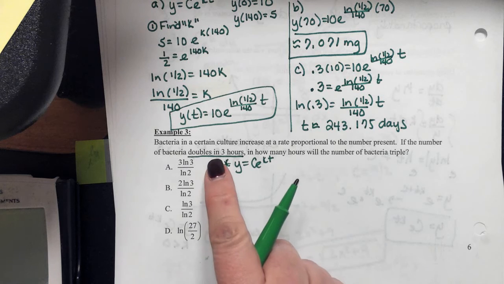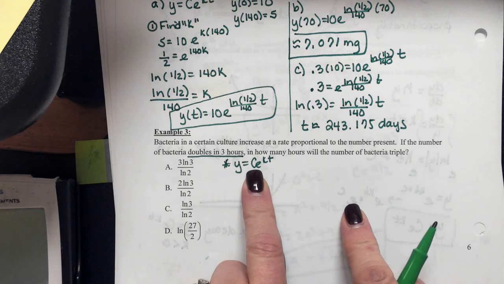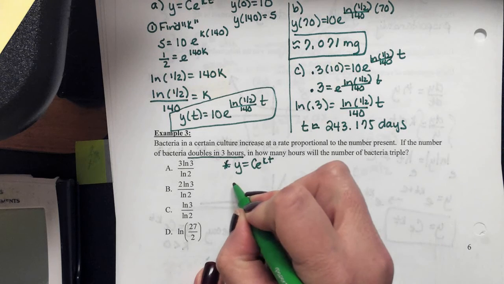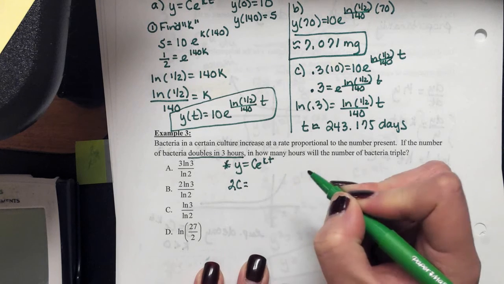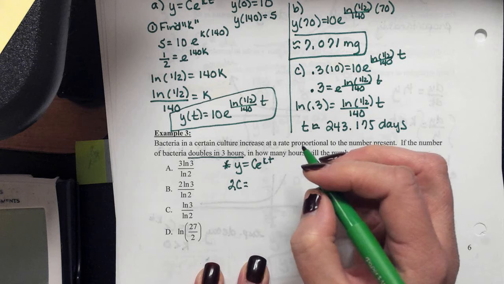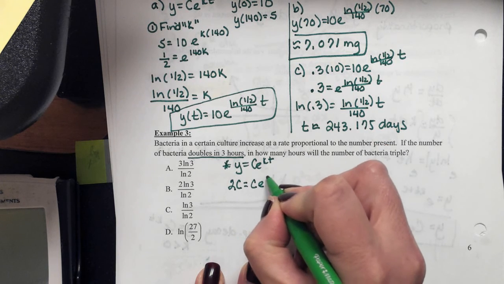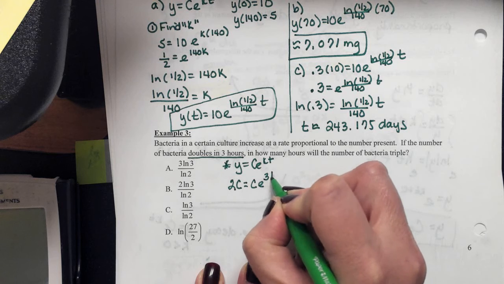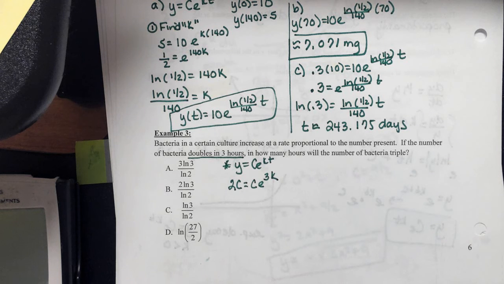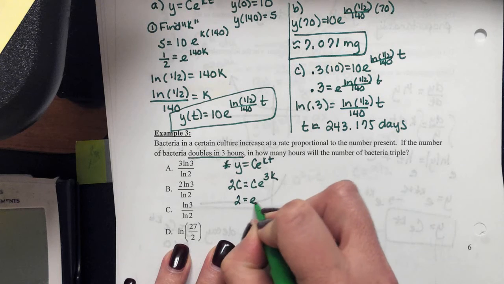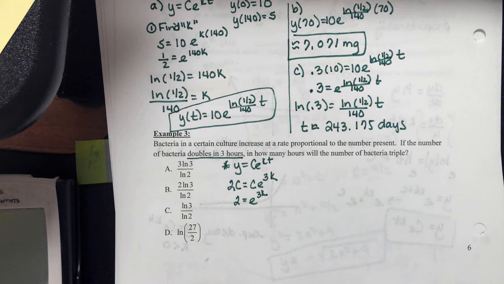So when they say that it's going to double in 3 hours, again, if c is my initial amount, then I can set this equation equal to 2c. So in 3 hours, I'm going to have double my initial amount. So 2c is going to be equal to c times e raised to the 3 times k power. Then I can divide both sides by c, so 2 is going to be equal to e raised to the 3k.